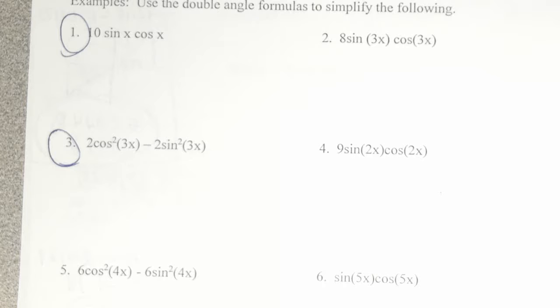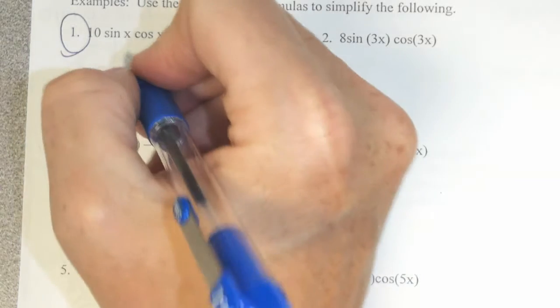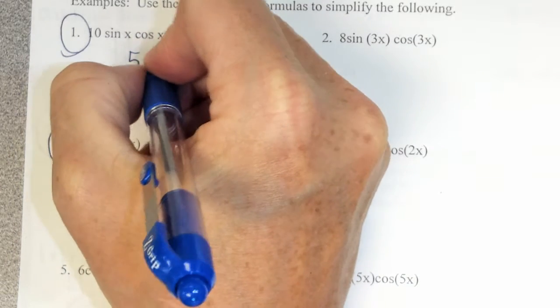Check with your partner, and I'm going to call on some people. All right, Morgan, what did you get for number 1? 5 sine 2x.